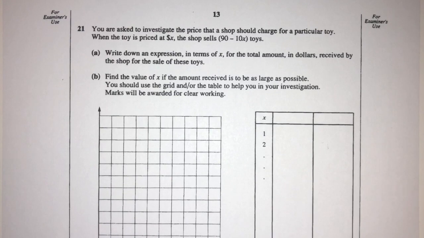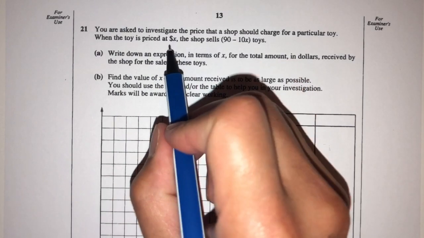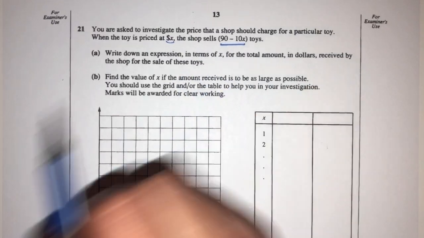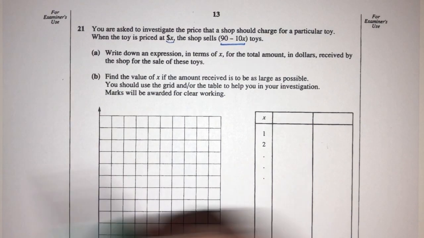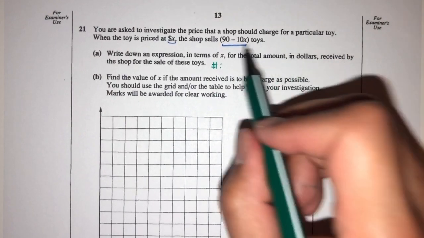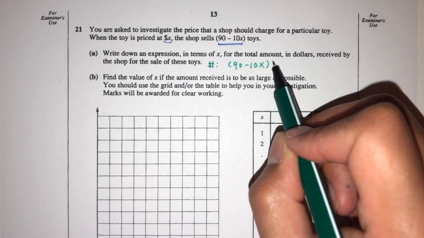So let's move on to question number 21. You were asked to investigate the price a shop should charge for a toy. When the toy is priced at X, the shop sells 90 minus X toys. Good to know. Now write down an expression in terms of X for the total amount in dollars received by the shop for the sale of these toys. Pretty easy, as we know that the revenue is the number of toys sold, which is this one, multiplied by the price.